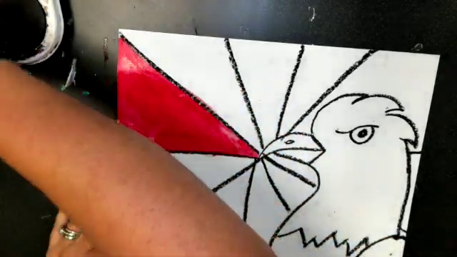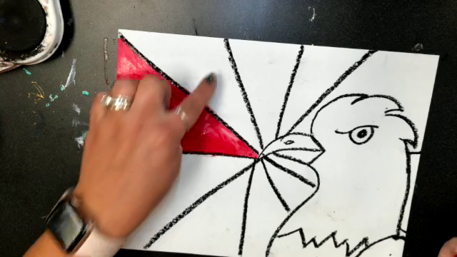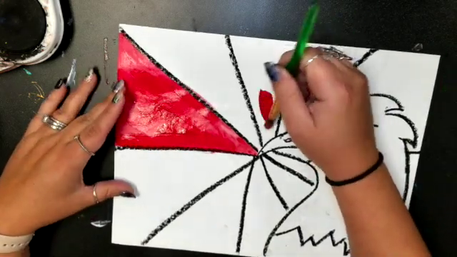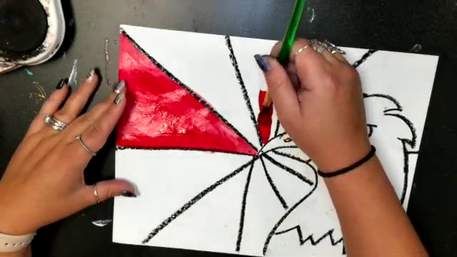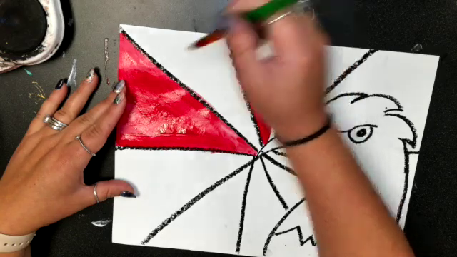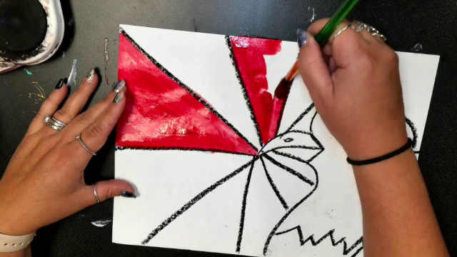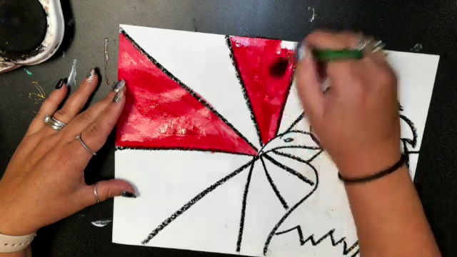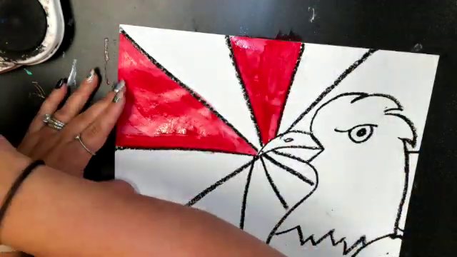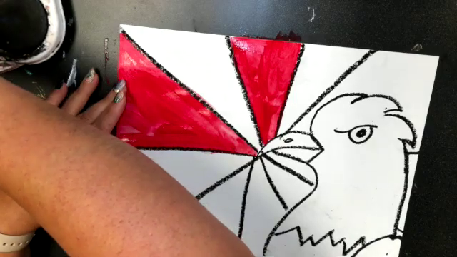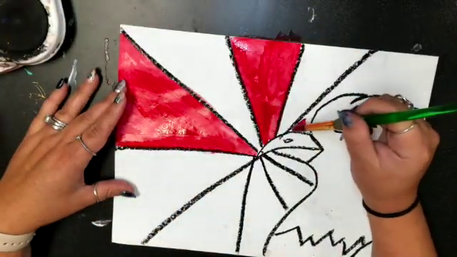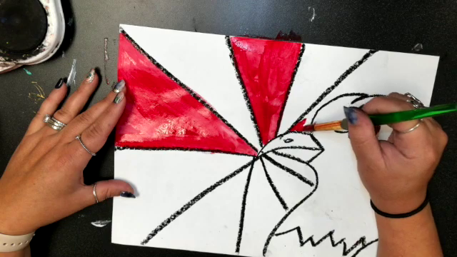Alright, skip a one. I'm going to leave one white. Actually, I'll probably paint that one blue, but I'm going to go ahead and skip and leave it right now. And then I'm going to do another red. You do not have to do it like mine, but you can do it however you want. Skip however many you want, but make sure you're using your red, white, and blue colors.